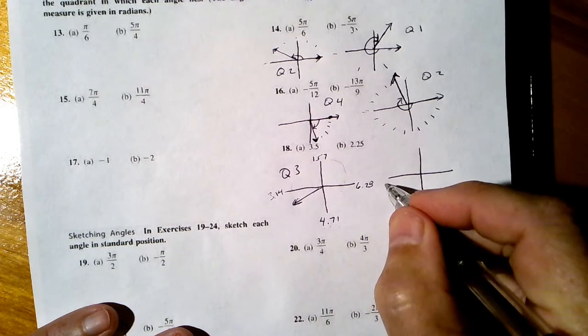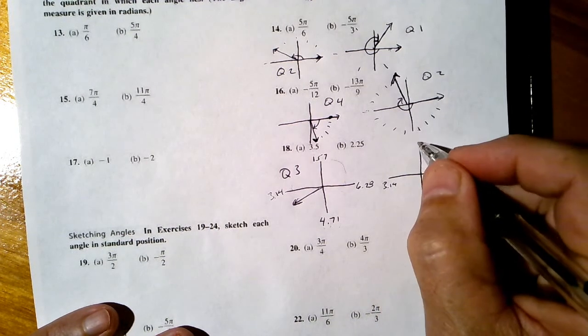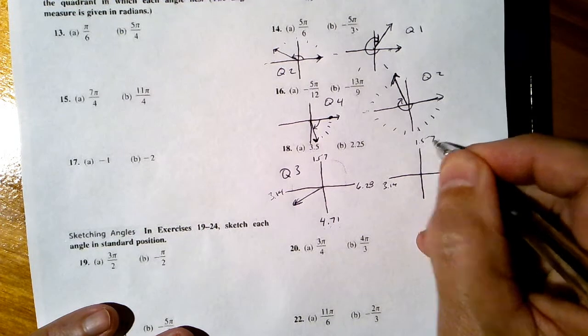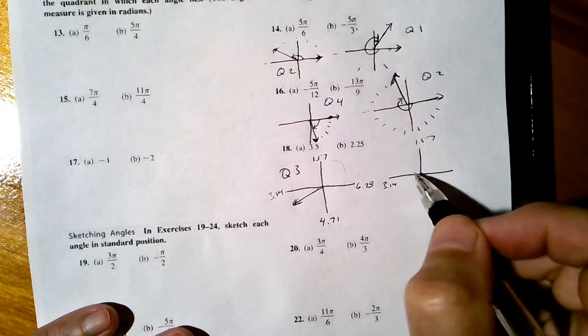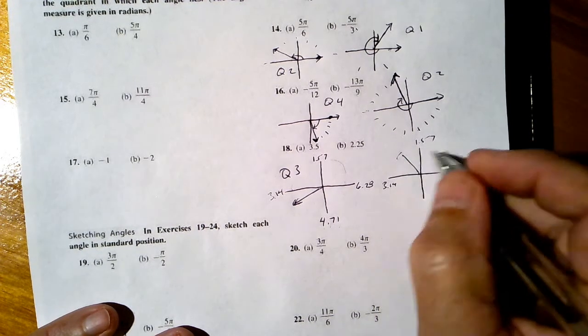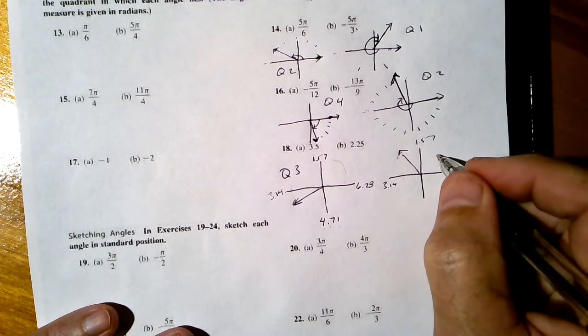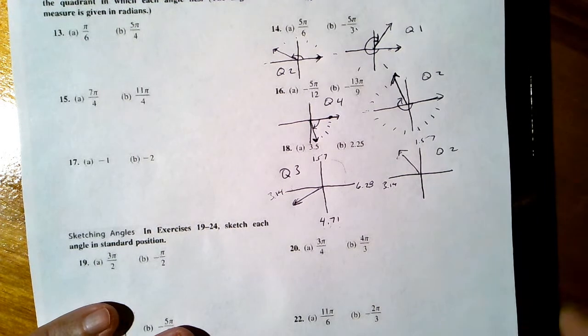And 2.25, if this is 3.14, 1.57, 2.25 is somewhere between 1.57 and 3.14 in quadrant 2.